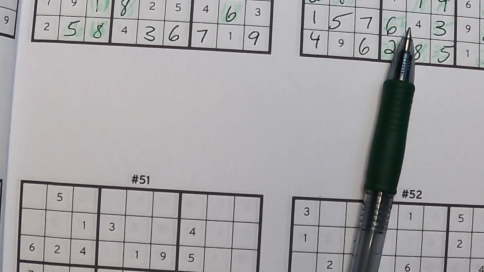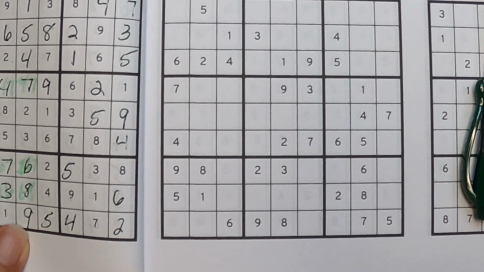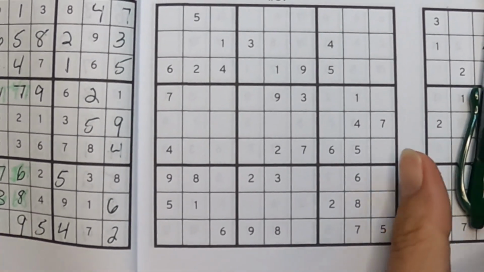Hello and welcome back. We're just continuing on in the book. Looks like today we're doing puzzle 51.